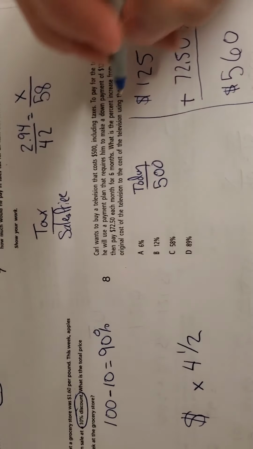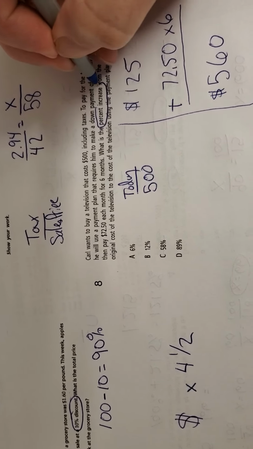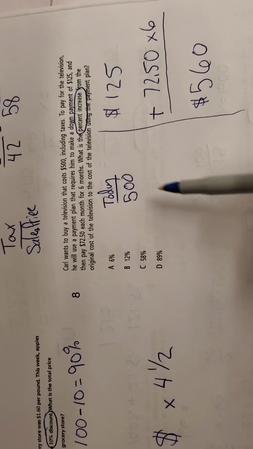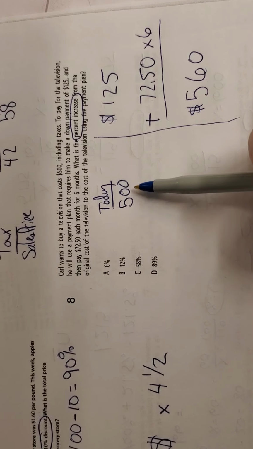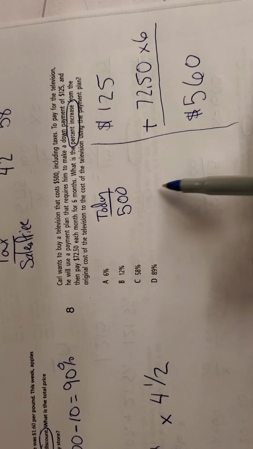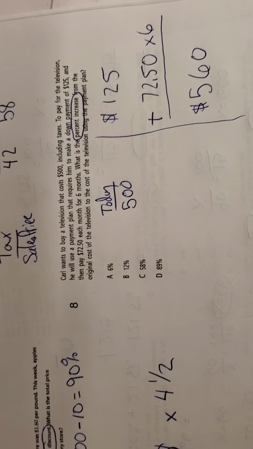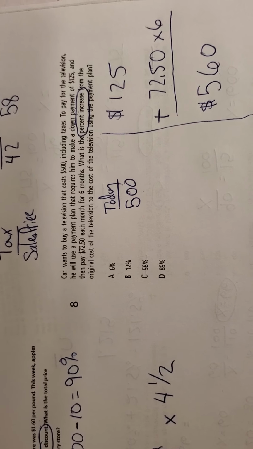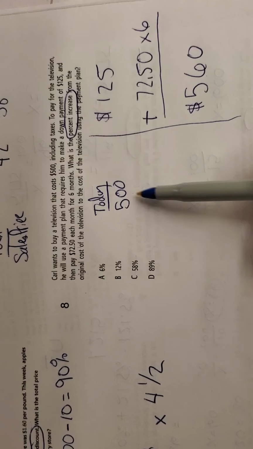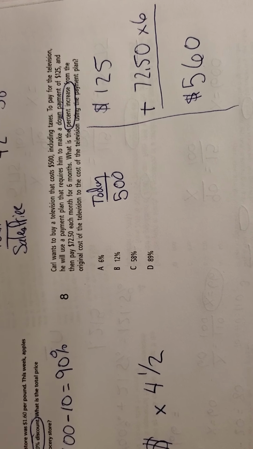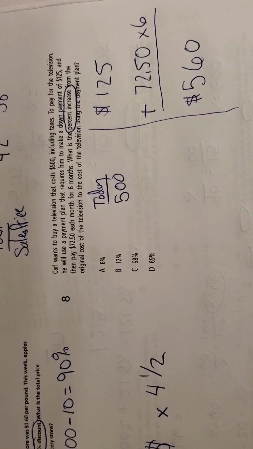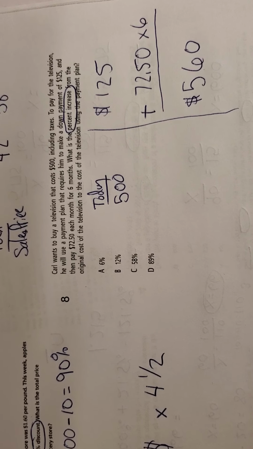So to find percent increase, which is what you're being asked to find, you find the difference of the two costs. Subtract them. That's what difference means. Put it in a proportion over the original cost. Set equal to X over 100 because we're looking for the percent, and you will get the answer.